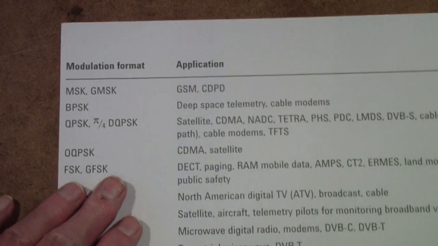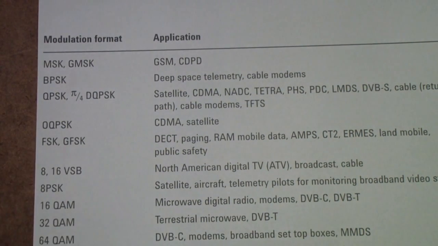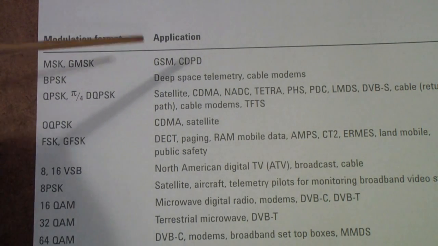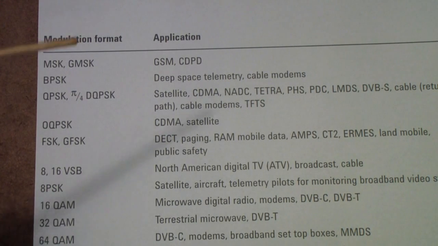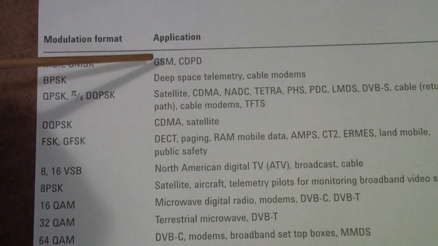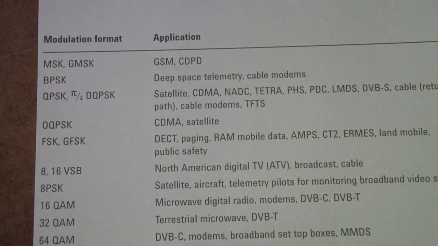One reason that I'm talking about this is MSK and what is called GMSK are used in the GSM system. The GSM system is the system that is used, for example, for 2G in the United States by companies like AT&T, and throughout Europe for the 2G and parts of the 3G networks.